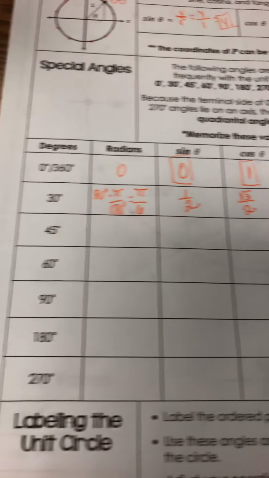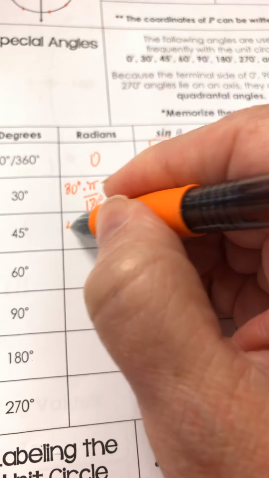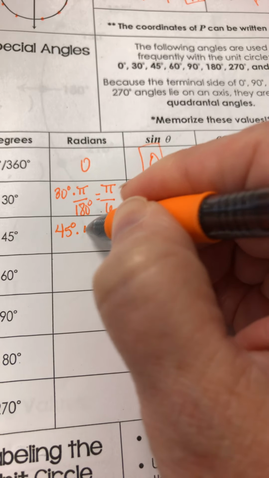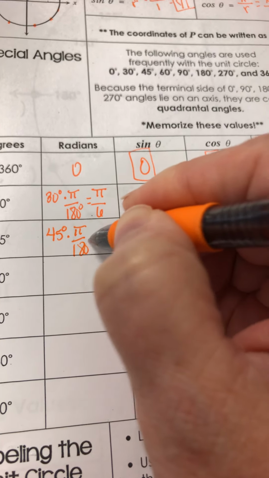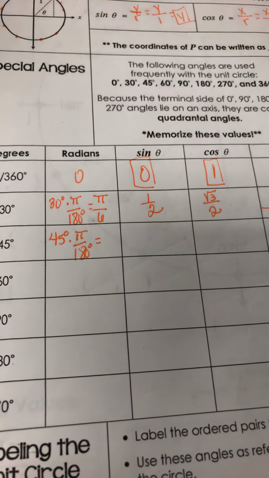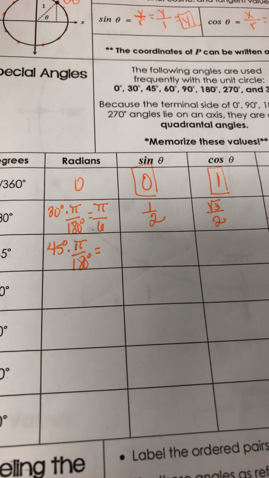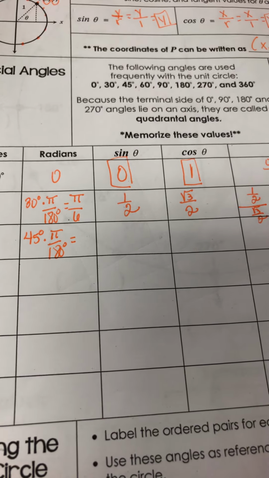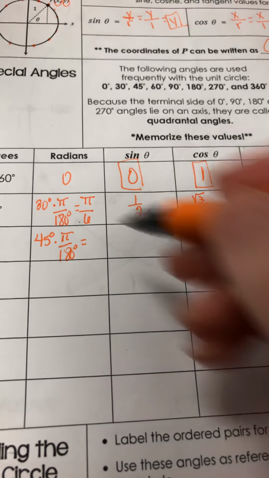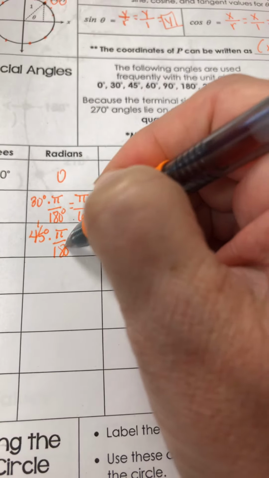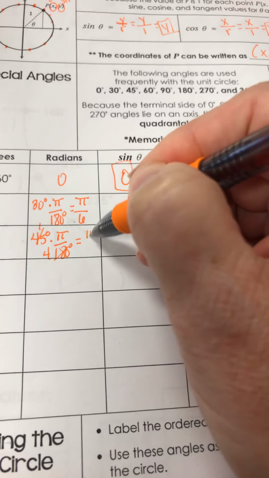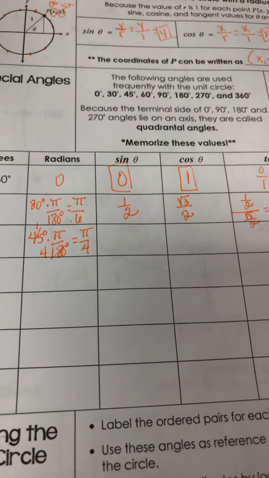Okay, now I know that 45 degrees times pi over 180 degrees. Okay, I can simplify this by cross-canceling 45 and 180. 45 into 45, 45 into 180, and I end up with pi over 4.